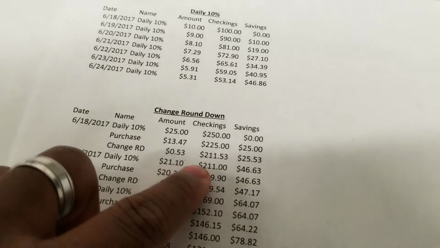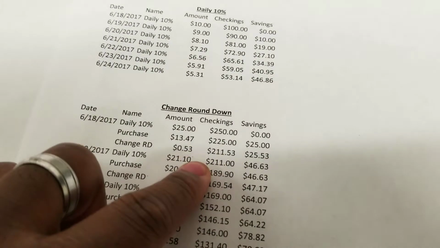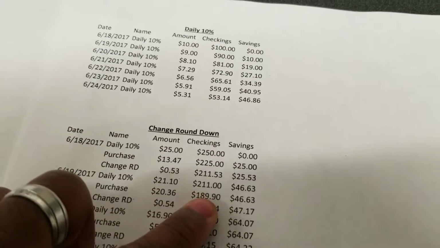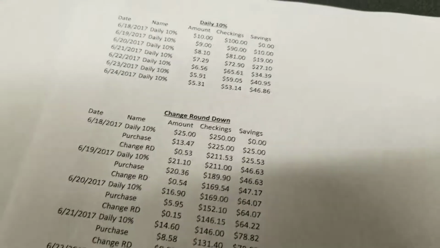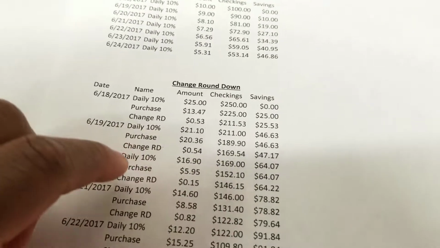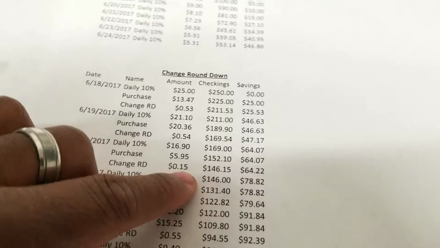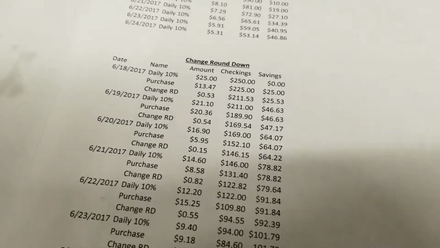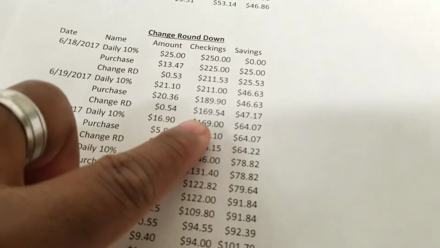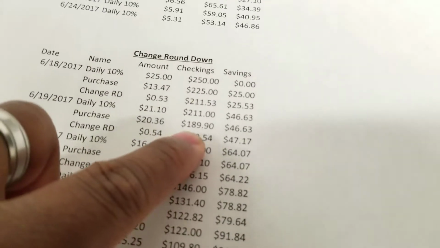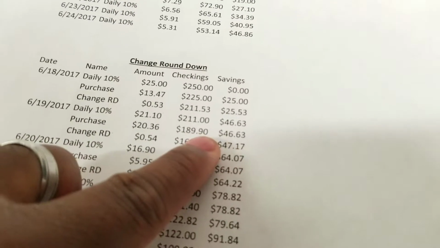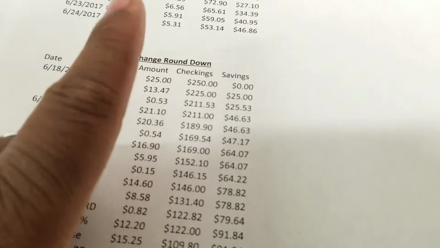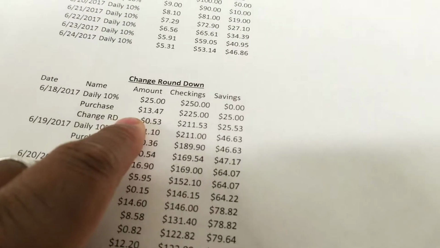Generally, I would say what I do is if I take out the 10% and it's a change amount still on there, I'll do a change round down, and then I'll go based off of the purchases that are being made as far as what other change to take off. So technically you're saving dollar amounts. Like let's say for instance in this scenario where you have 90 left over, instead of having 46.63, you have like 47.53.